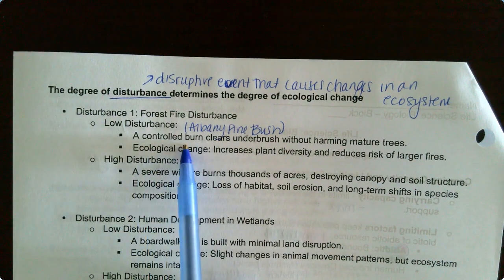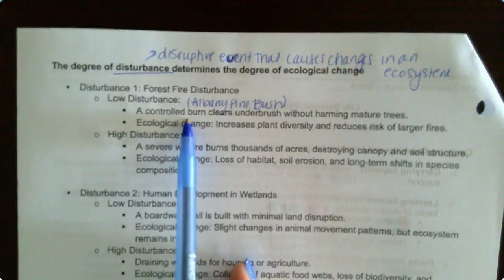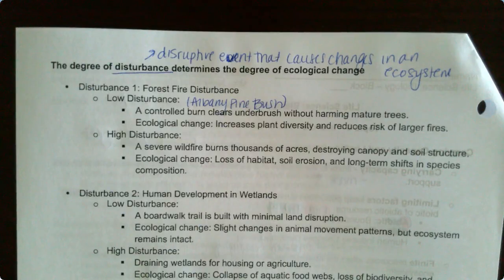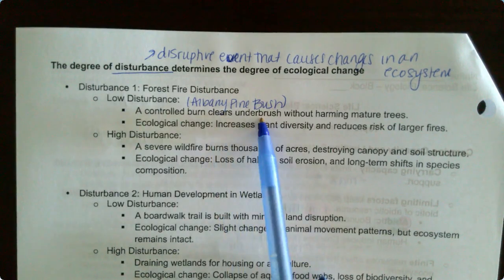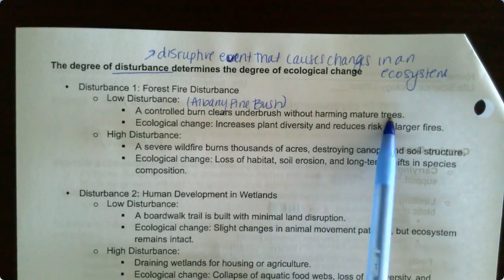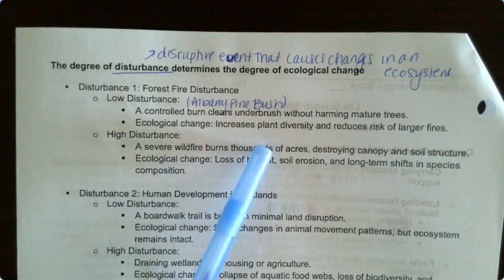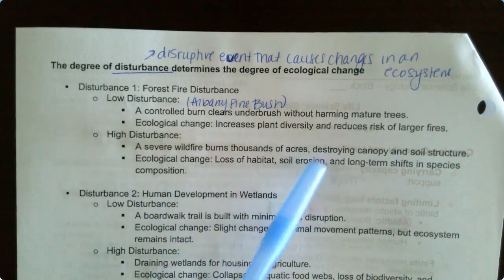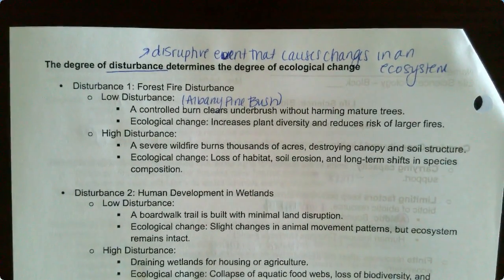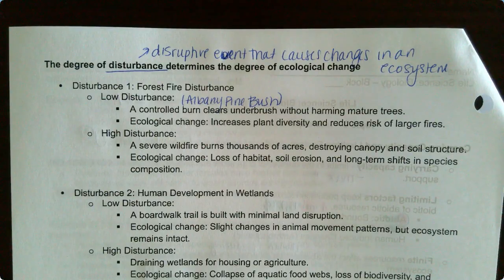So you have a controlled burn, which is when people light fire intentionally under controlled conditions so that they can clear the underbrush, and therefore that does not harm the mature trees. This is beneficial because it increases plant diversity, and it also reduces the risk of larger fires. So it keeps things under control. Local governments do this intentionally.